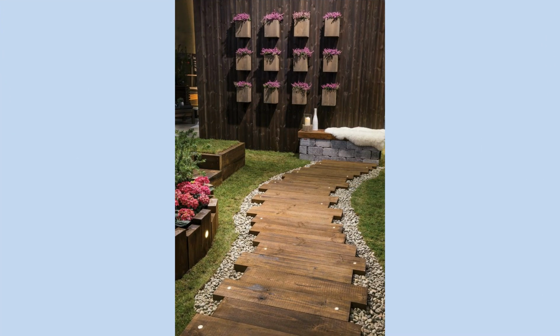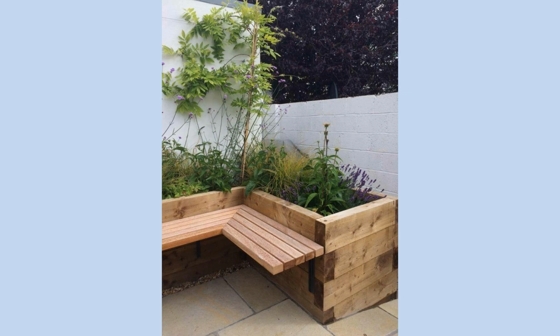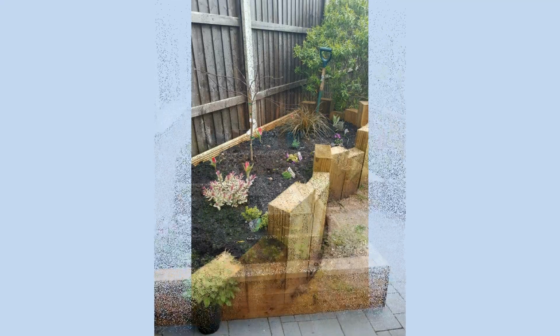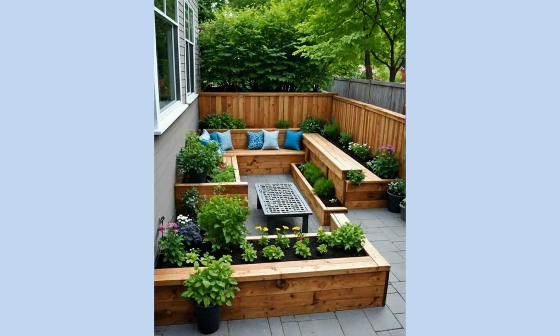Decorative accents. Wooden signs. Create or purchase wooden signs to label plants, gardens, or pathways. Personalize them with quotes or names to add character. Sculptures and art. Incorporate wooden sculptures, carvings, or decorative art pieces to enhance the visual interest of your garden.